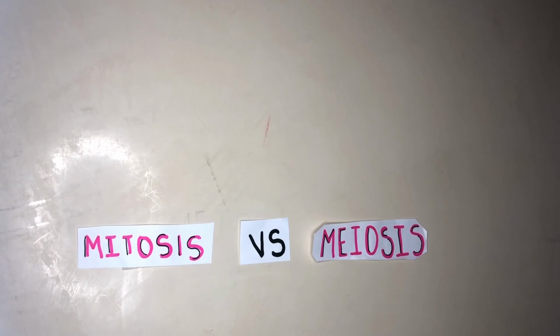In mitosis, two diploid somatic cells are produced that are genetically identical to each other and to the original parent. But in meiosis, four haploid gametes are produced that are genetically unique from each other and from the original parent. Mitosis involves one cell division, whereas meiosis involves two cell divisions.